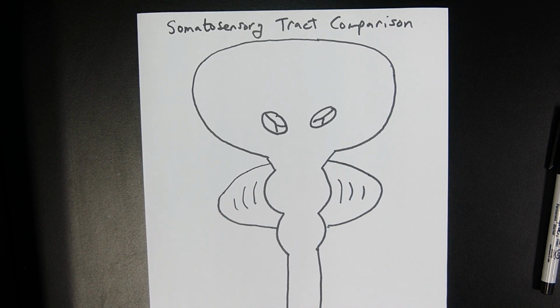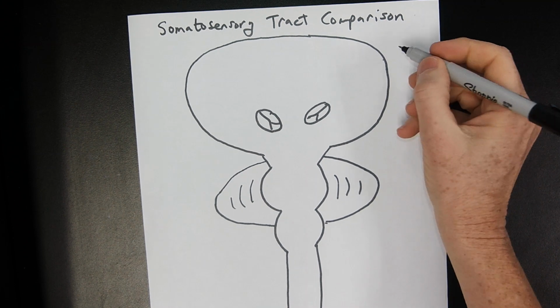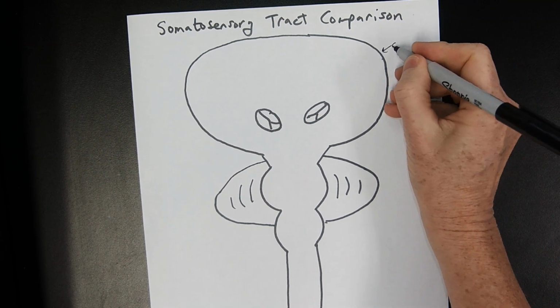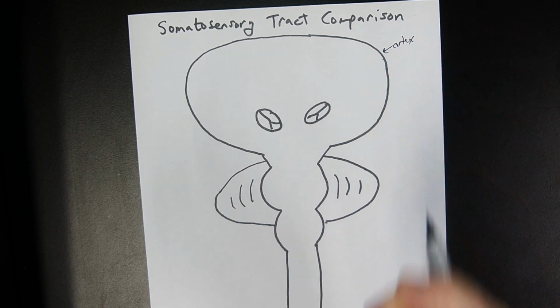Okay, so everybody's here. This is my rendition. I always think it looks like an alien. Somebody said an alien baby. AJ said an alien baby. I think it looks like an alien to me. So hopefully you're pretty used to seeing this. This is your frontal section, right? And this is going to be your cortical region. It's cortex.